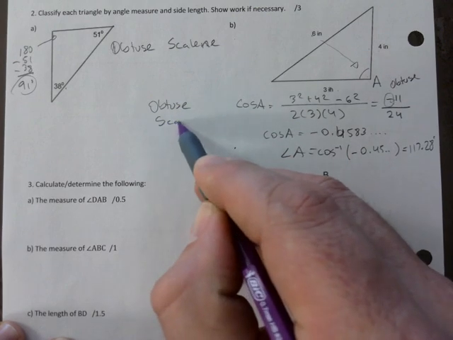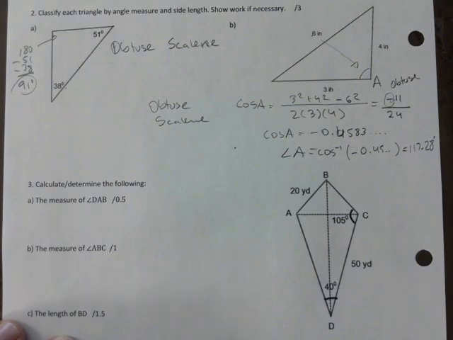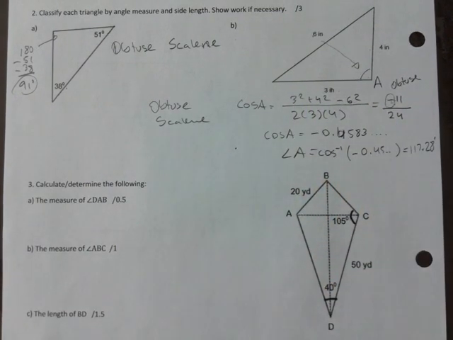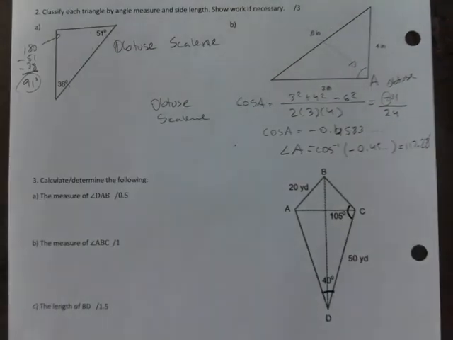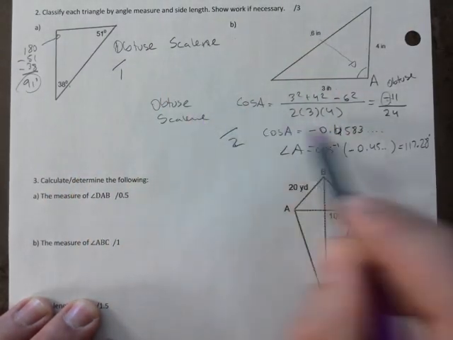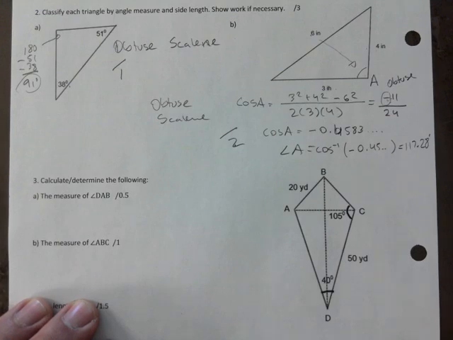Obtuse scalene as well. So now you're going to think every triangle is obtuse scalene, right? No, it's not. Anyways, can you just show me next time? Just show me even just this. I'm fine with that. Fun stuff, eh? Why is it 3 marks? I would say this one gets 1 mark and this question gets 2 marks because you have to do a bit more work there.